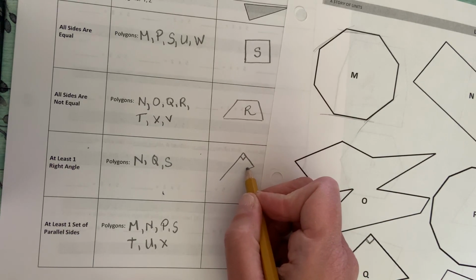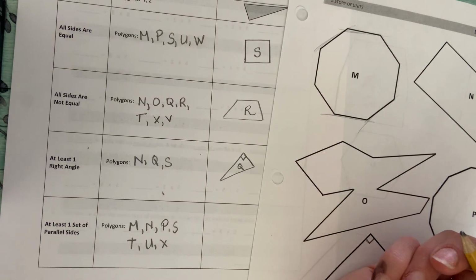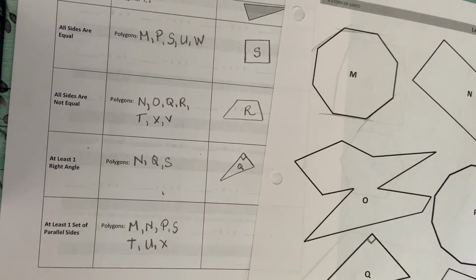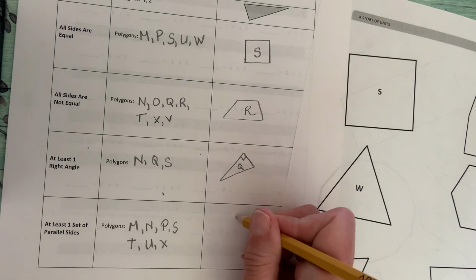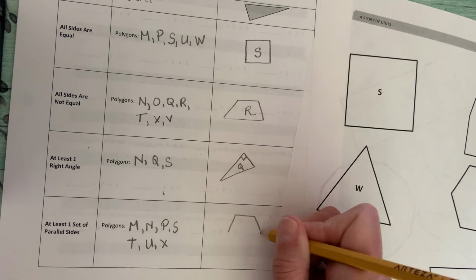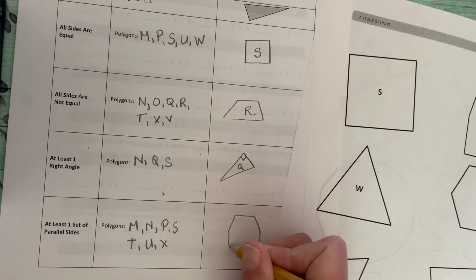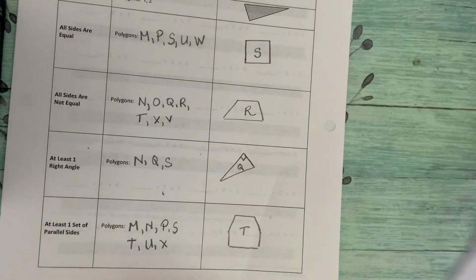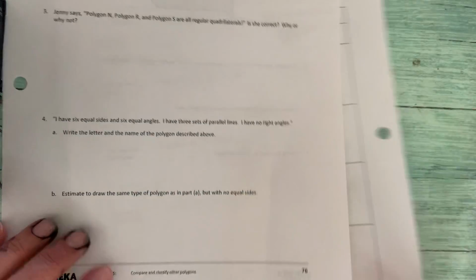And in case you're wondering what that little box is for that I just drew here in the triangle, I told you yesterday, that indicates a right angle. Let's do a little house shape here. All right, let's go on to the next part of our problem set.